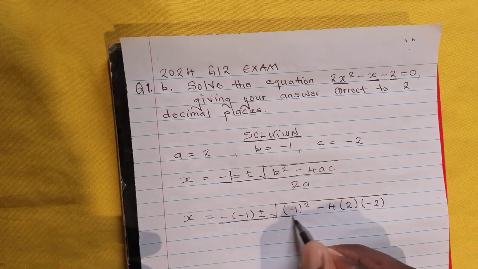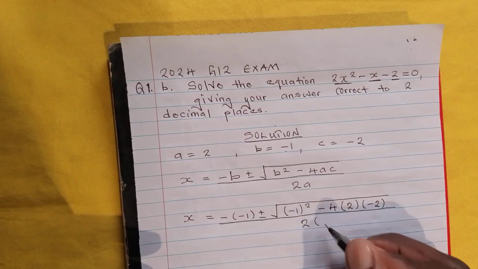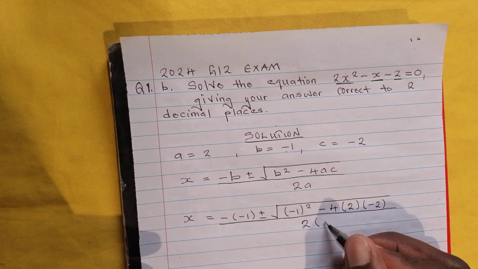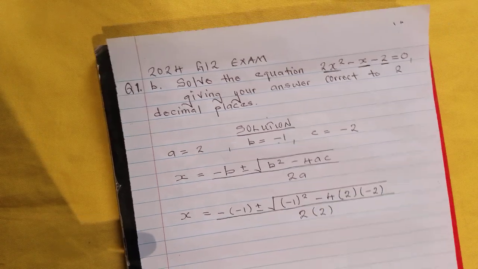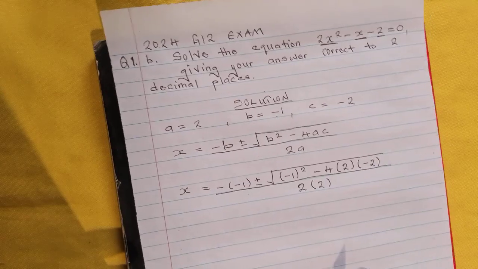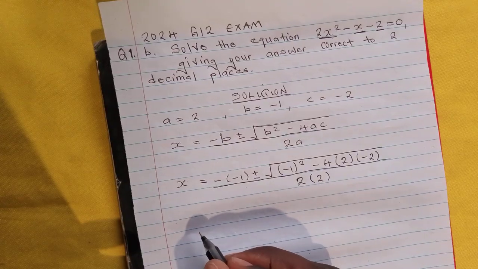Remember, the whole lot of this is divided by 2a. What is your A? Your A is 2. And then you continue to solve.